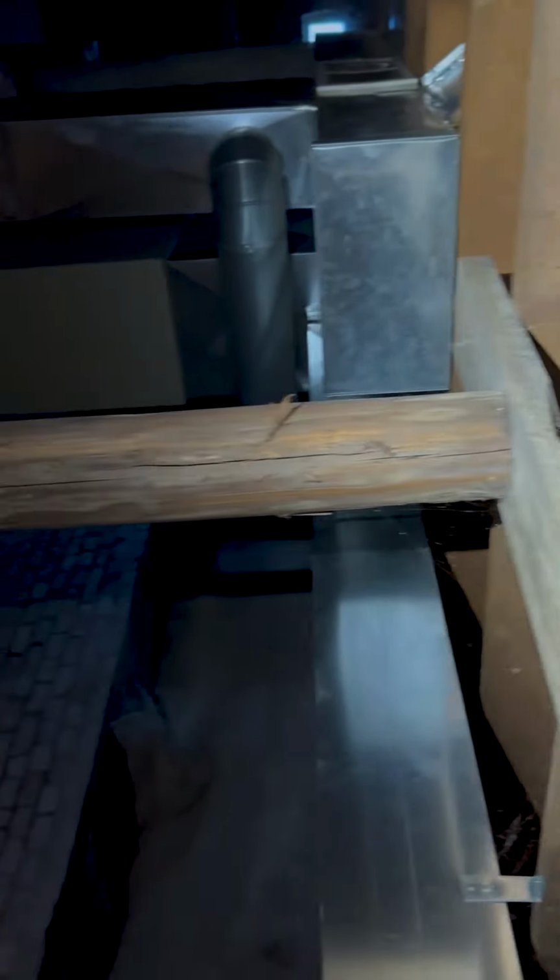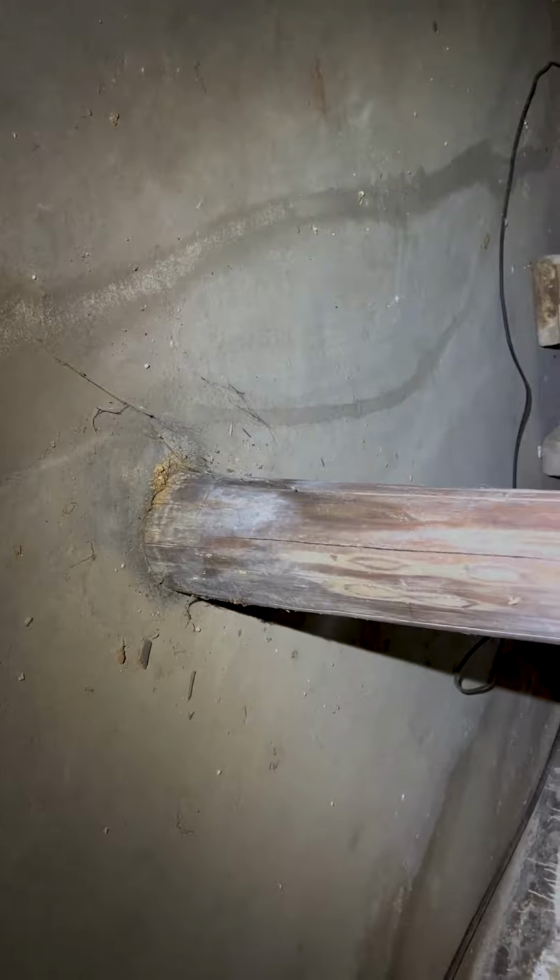We also have some sketchy column systems. So this one here, we're starting to rot at the bottom. So structural rot, definitely something to get looked at, something to take care of. This is why you get a home inspection, people.